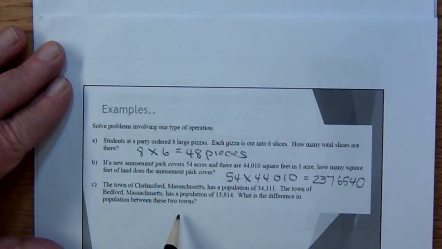And here we're taking the difference between these two numbers. So when you subtract, you get an answer of 20,297.